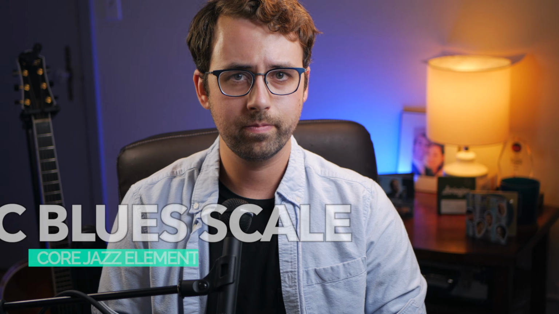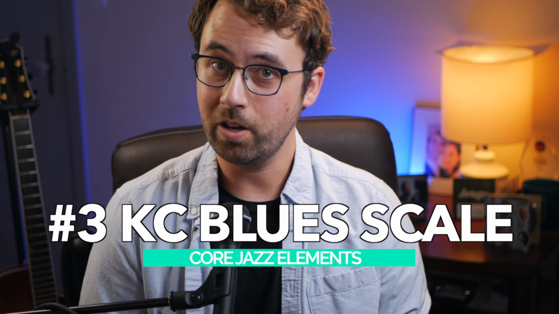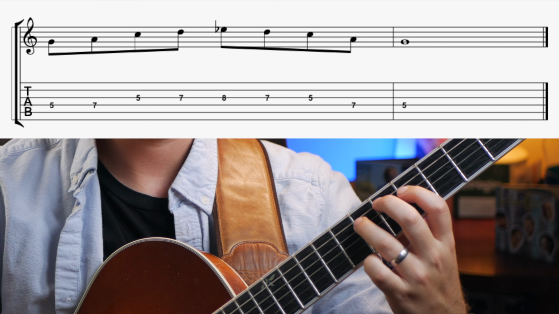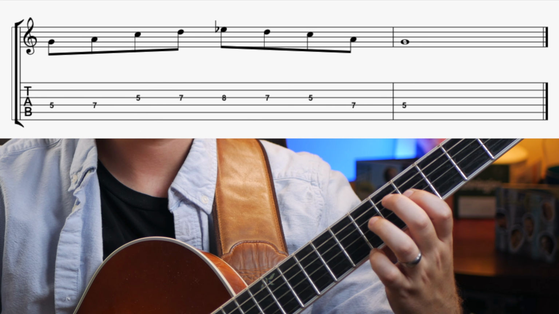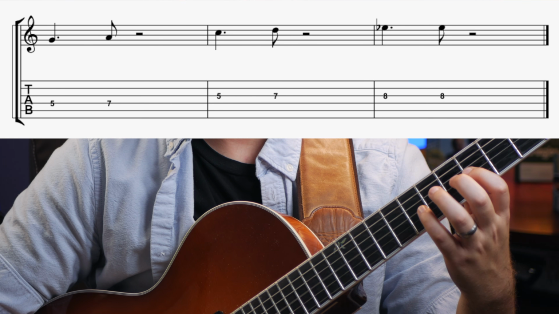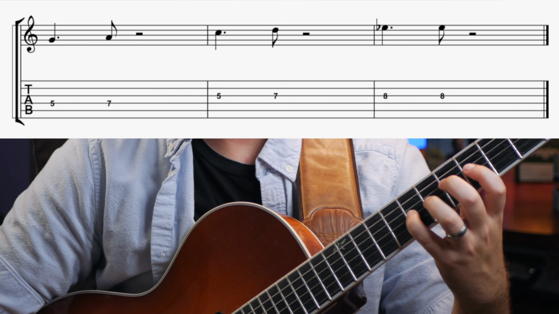Now that we have some swing rhythms under our belt, let's incorporate some musical notes. For this lesson, we're going to use one of my favorite scales called the Kansas City Blues Scale. It sounds like this. This scale only has 5 notes in it, but can be used over tons of different things. But for right now, what we're going to do is just play up the scale using our jazz rhythms. You could also play going down the scale too.